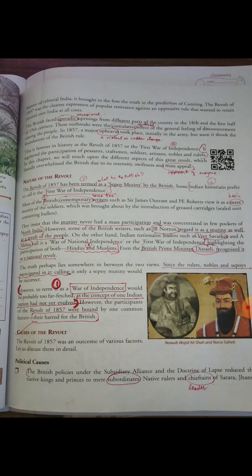However, we still find that some historians do not agree to it being the first war of independence. Why? Because the concept of we feeling had not developed and the revolt was concentrated only in a few pockets of North India. So here we see that the revolt was only concentrated in the northern parts of India and to a certain level the central part of India, and it did not affect the entire Indian territory.